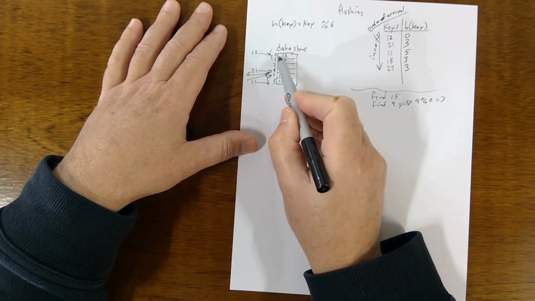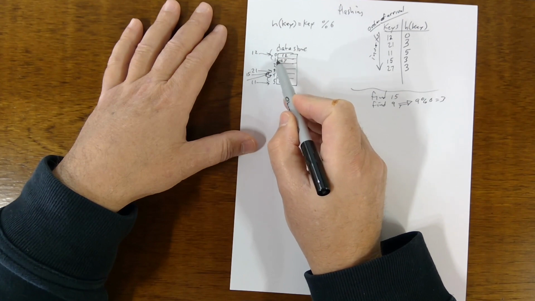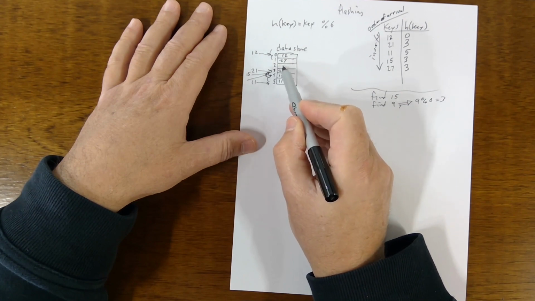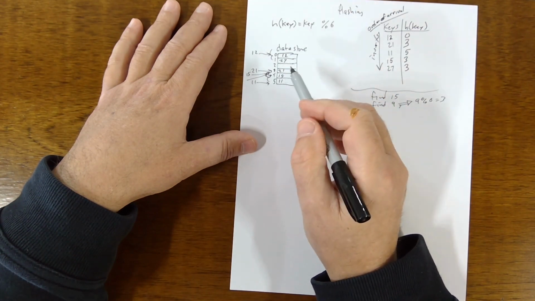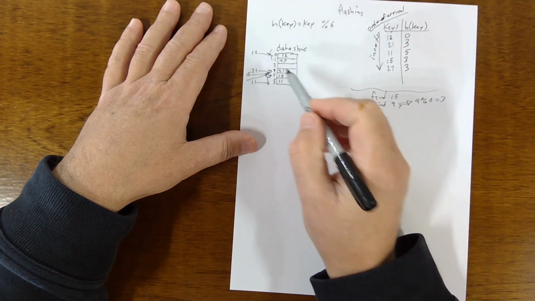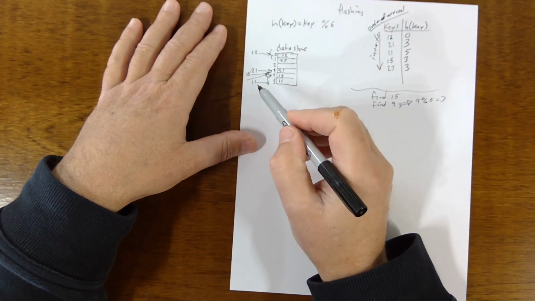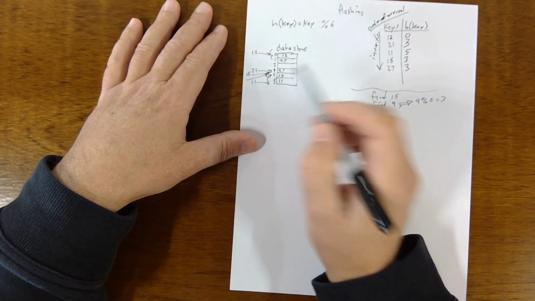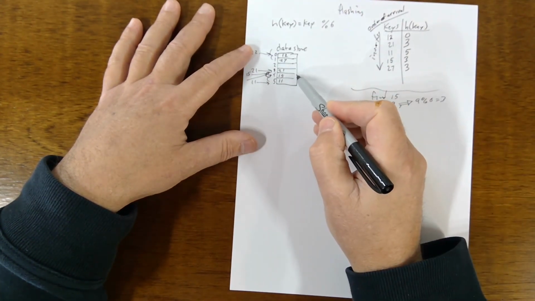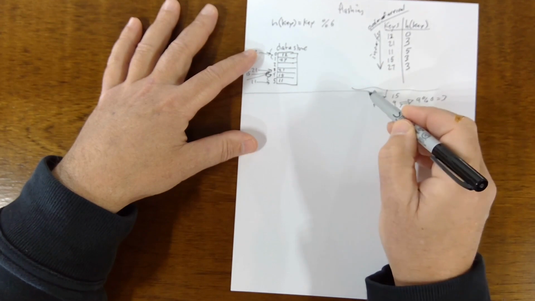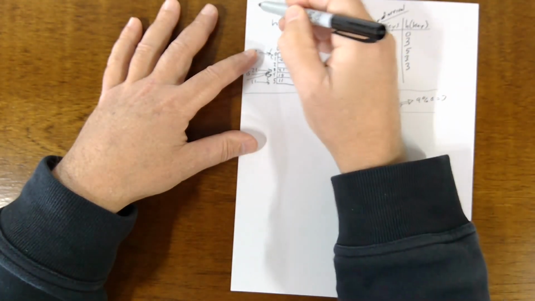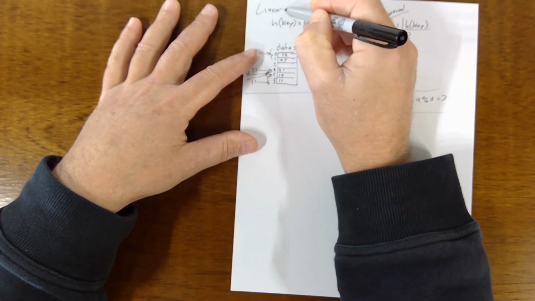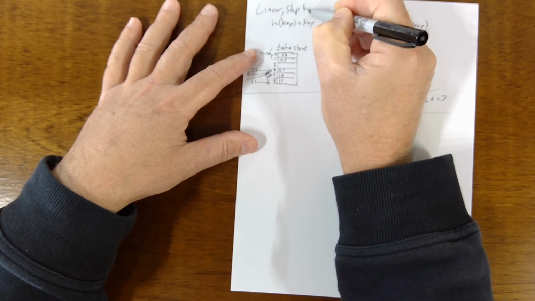No. Step again. That's not 9. Step again. Step one more spot. Empty spot. So 9's not there, because if 9 were there, he would have taken this spot. So you need to maintain at least one empty spot. All right, this is basically linear, or step by one.